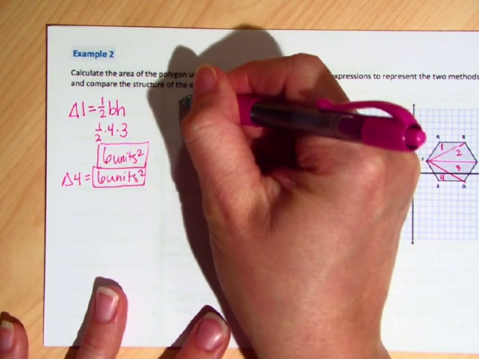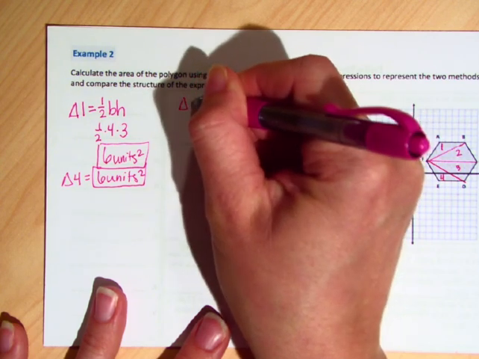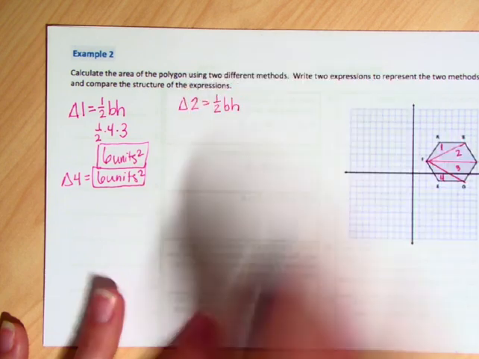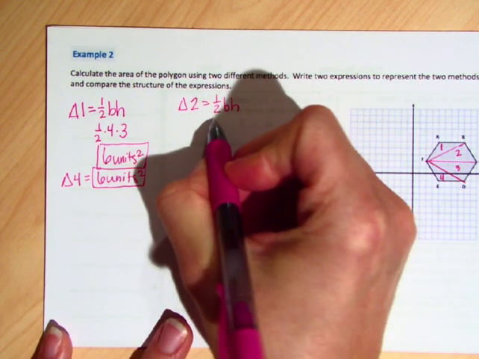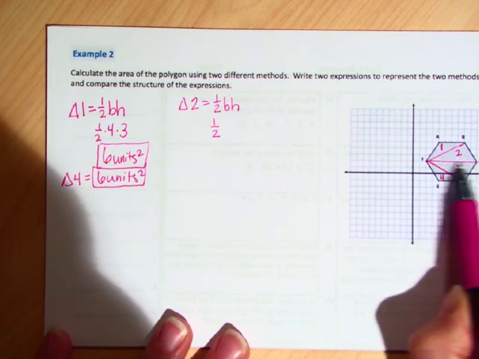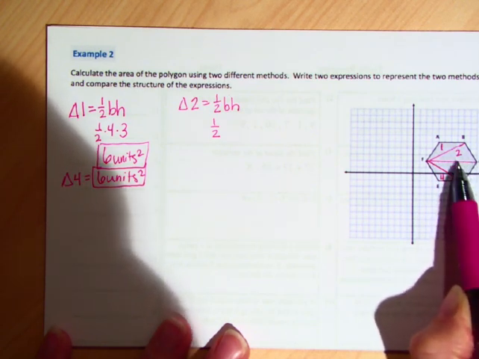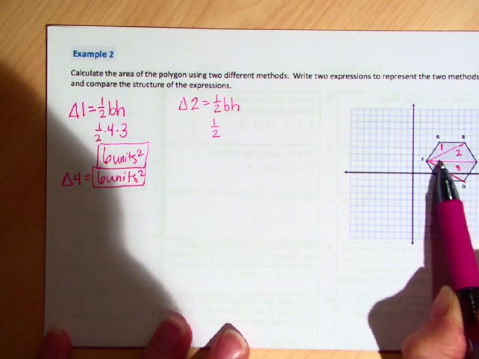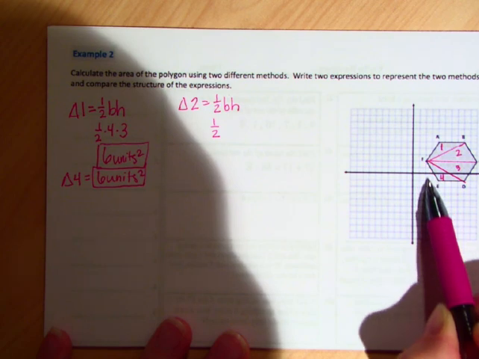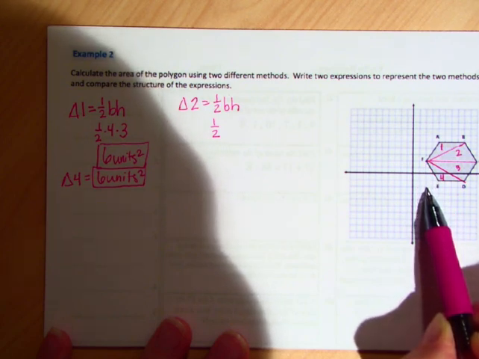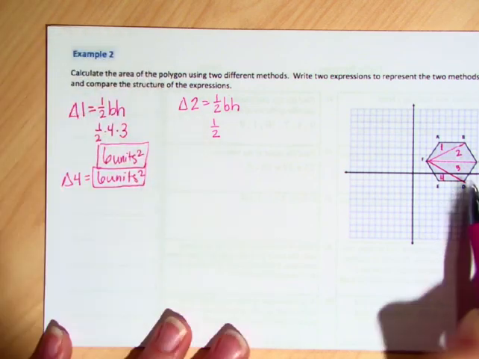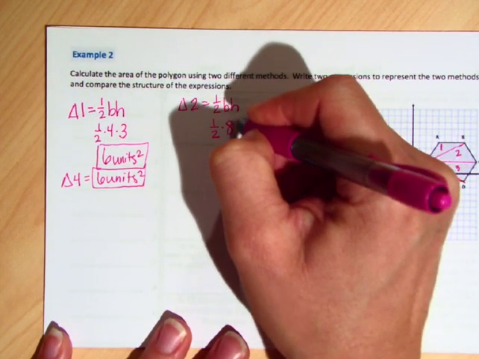Let's do triangle 2. Half base times height. So we have 1/2 of our base, and this base is this big long one right through here. So we have 1, 2, 3, 4, 5, 6, 7, 8. Let me double check. I'm going to go down from F where I can see the line better and go all the way to the end. 1, 2, 3, 4, 5, 6, 7, 8. Yes, that's a hard one to see because it's so tiny.